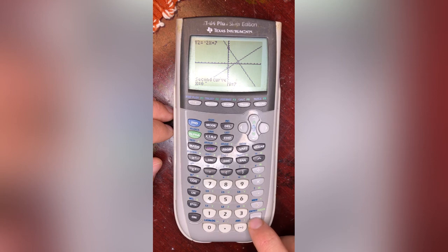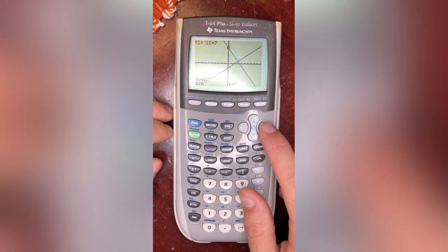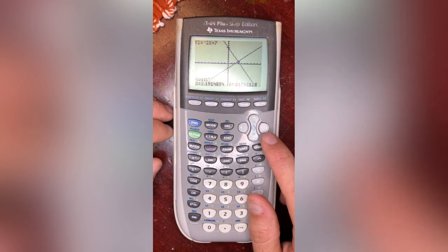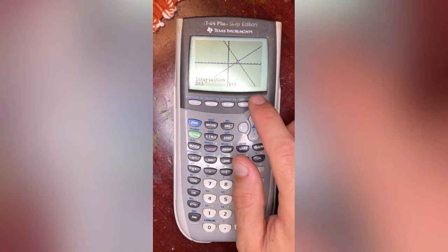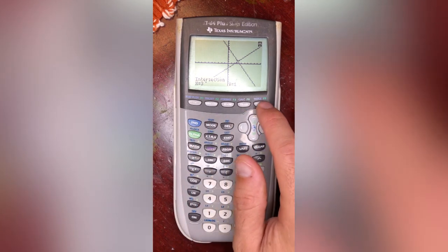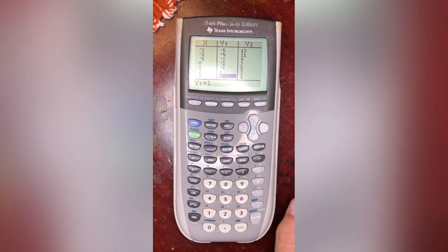The second line, what's the second line I'm dealing with, and it says guess. So I'm just guessing where I think my answer is going to be, and I click there, and it says the intersection's at 3, 1. So pretty cool. You could have either done it that way, or you can go to your second table and see that the answer is 3, 1.